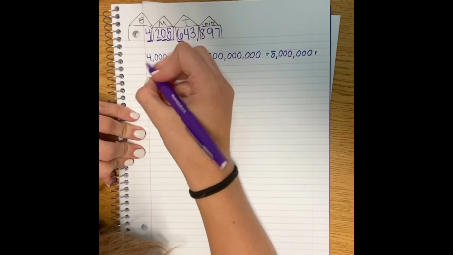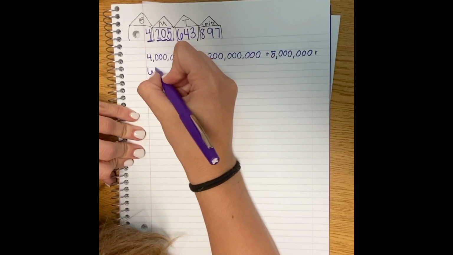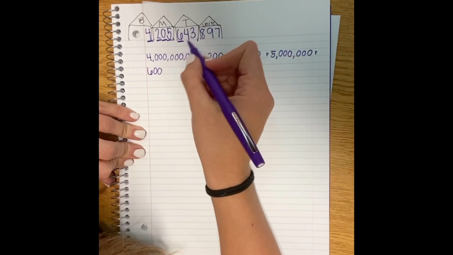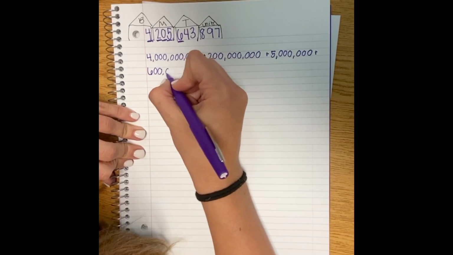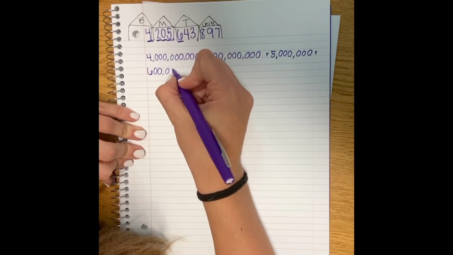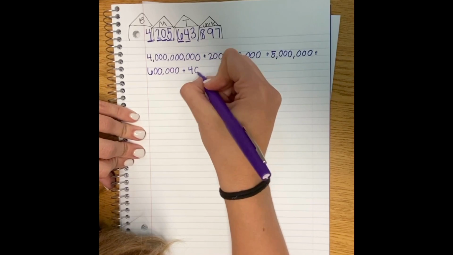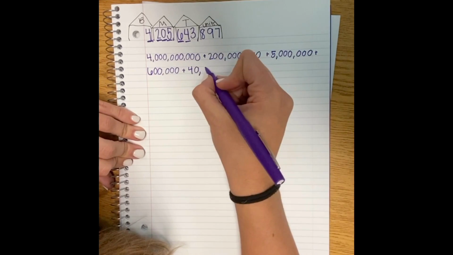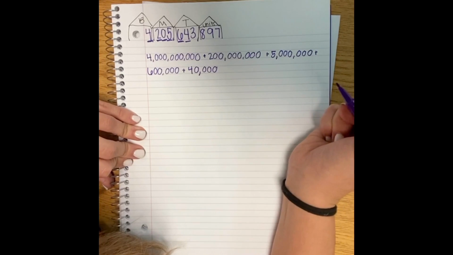Now the 6 is in the 100 spot within the thousands house, so I put 600. And then I fill in the units house with zeros. Plus, and I move on to the 4. The 4 is in the 10 spot, so I put 40 and then a comma, and then I fill in the units house with zeros.